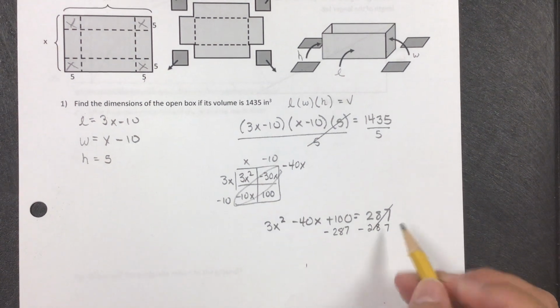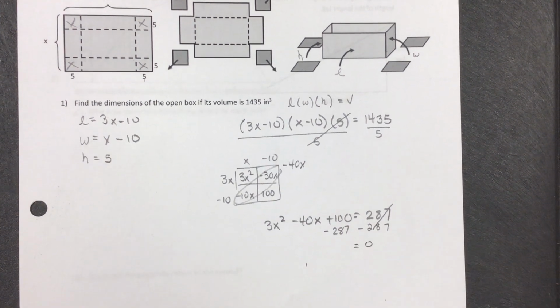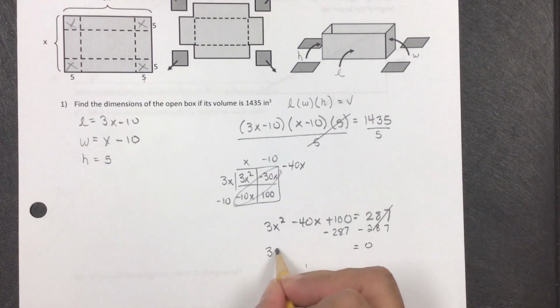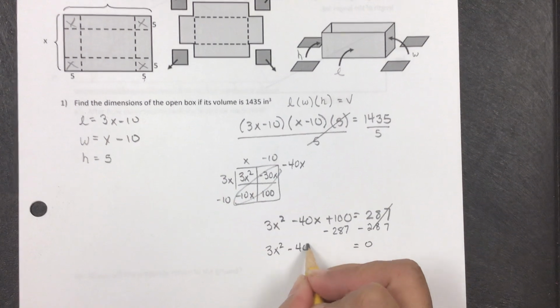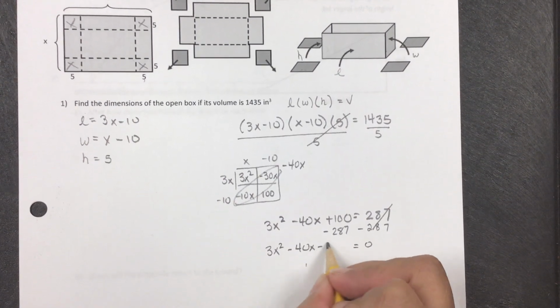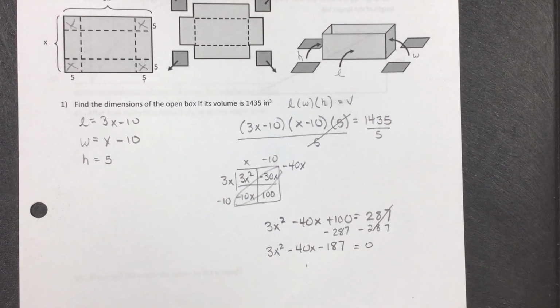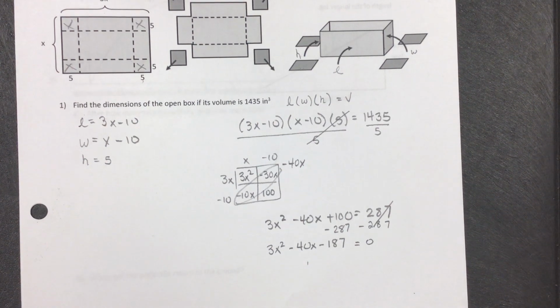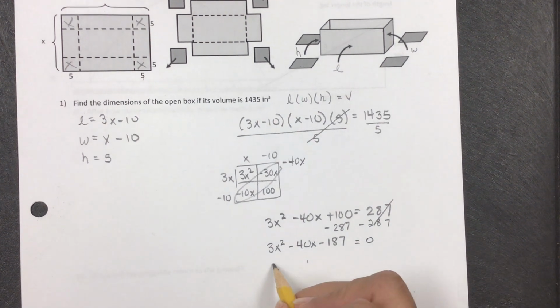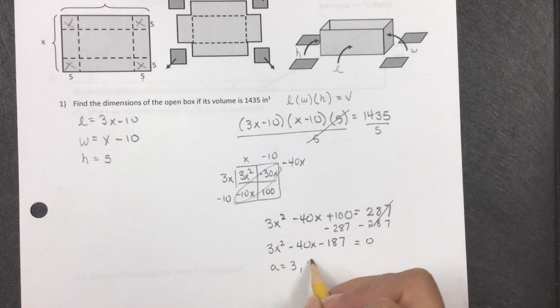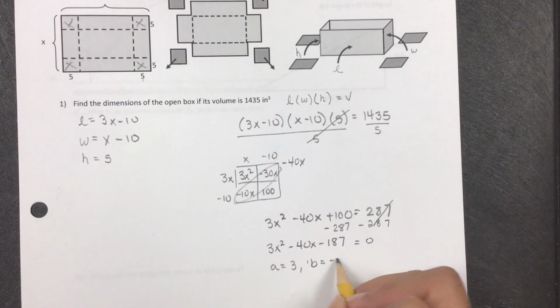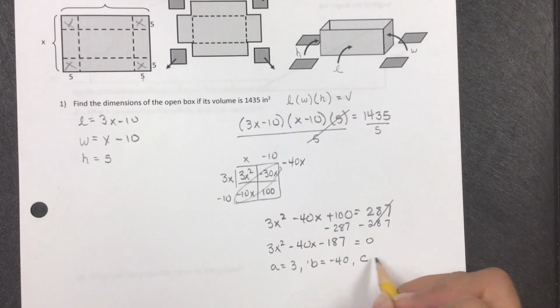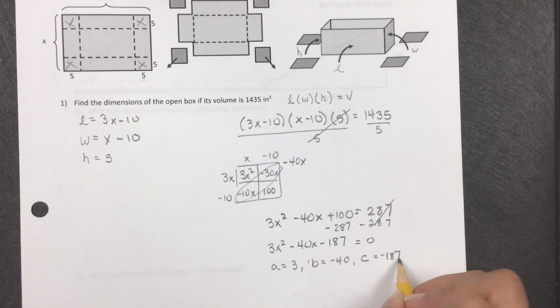With the quadratic formula, though, it has to be set equal to 0. So I subtracted 287 from both sides. I have 3x squared minus 40x minus 187. The a is 3, the b is negative 40, and the c is negative 187.